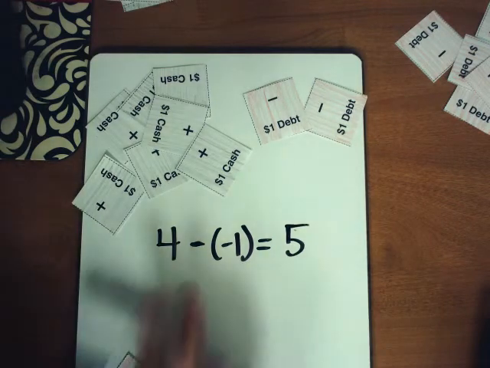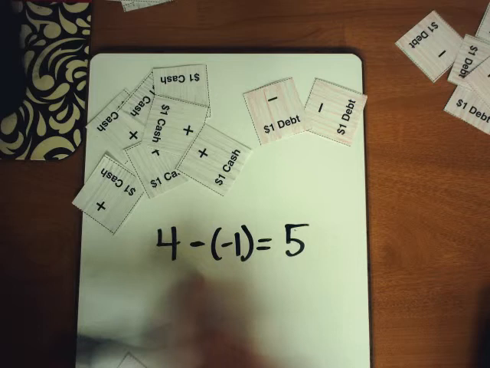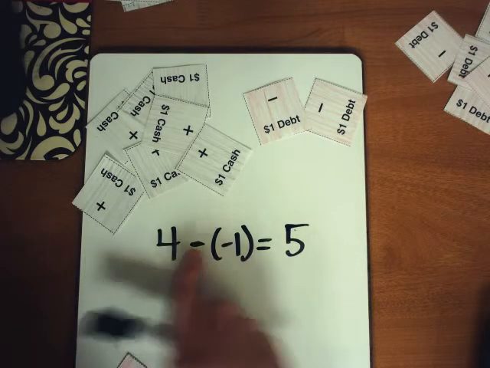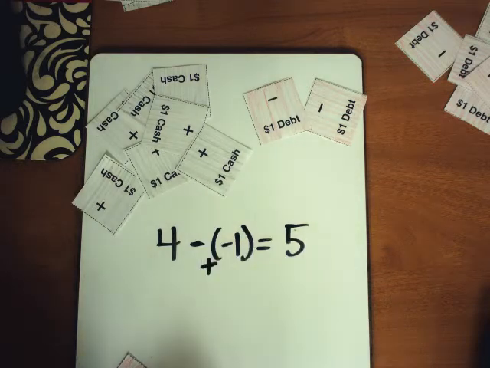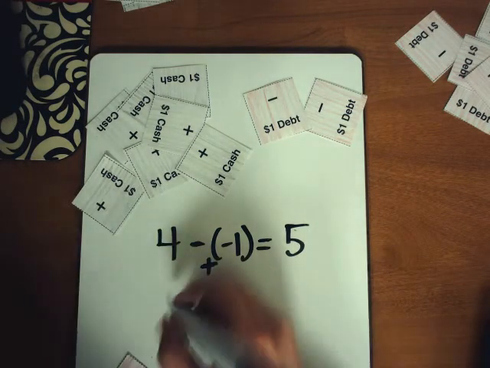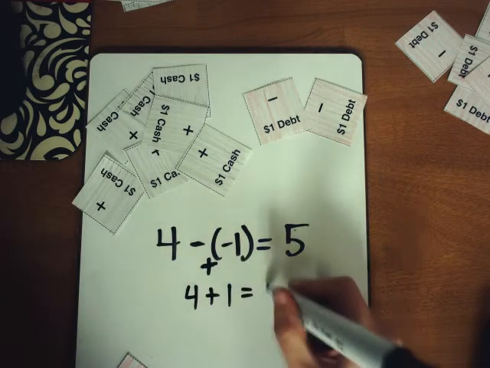So ask yourself, what could we change this operation to make this still make sense? Yeah, you're right. We can change minus a negative is the same thing as a positive then, right? So 4 minus a negative 1 was the same thing as simply saying 4 plus 1 is equal to 5.